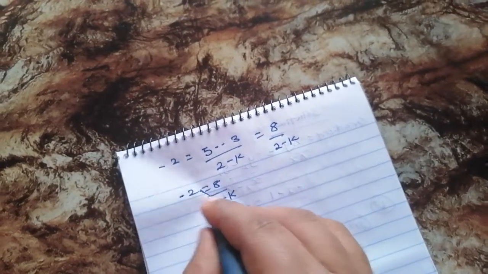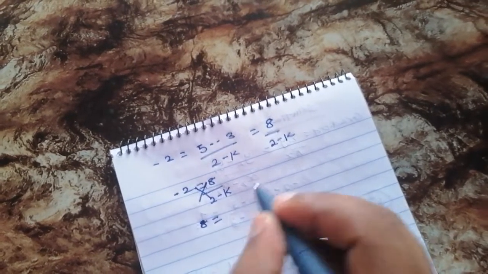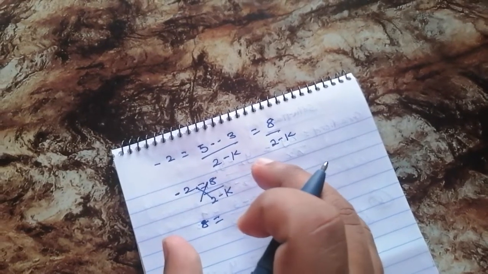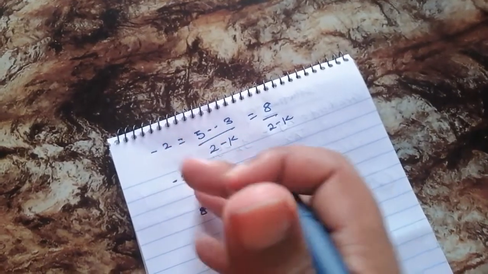So cross multiply. If you cross multiply this, you'll get 8 is equal to... you cross multiply if it is fractional. Anyway, for us to get k, we must cross multiply this.